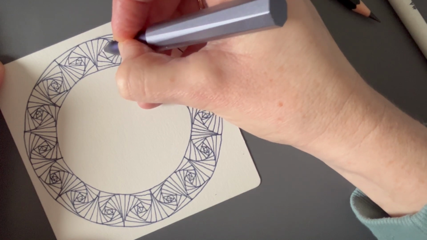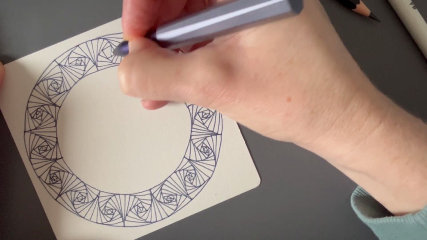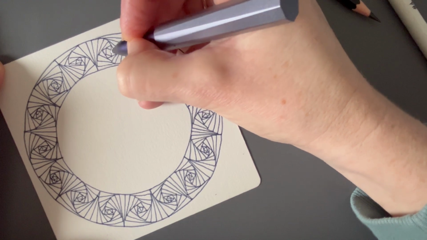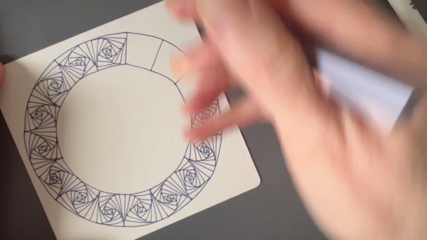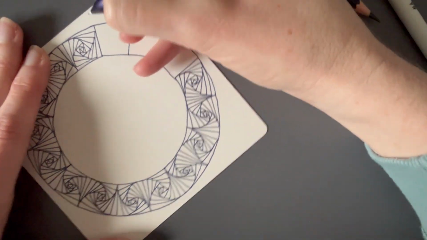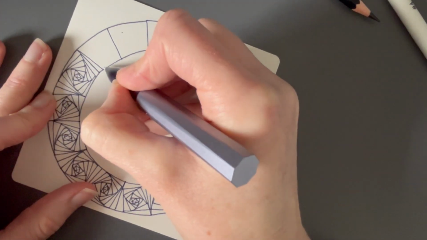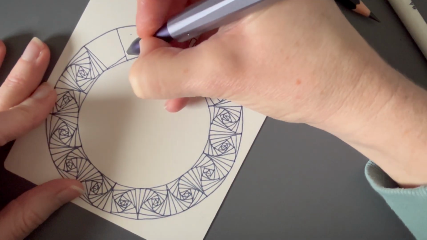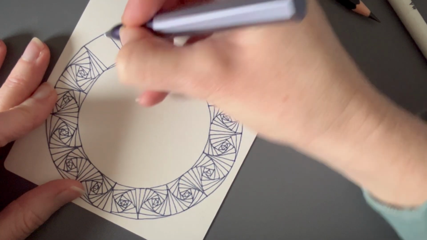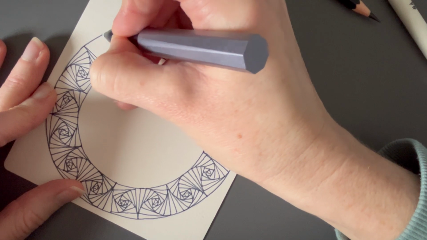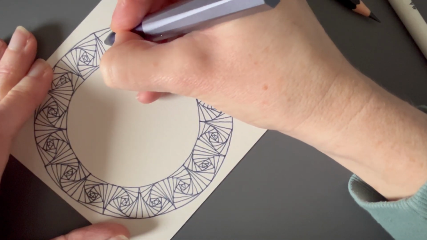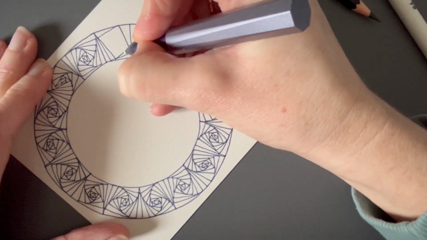So if I were drawing this with the camera off, I think my work would be a bit neater. But it'll still look all right in the end. It's really wide. No mistakes, no mistakes.